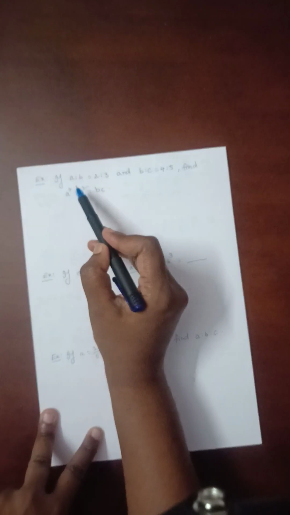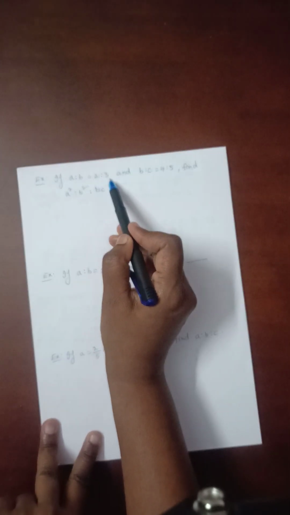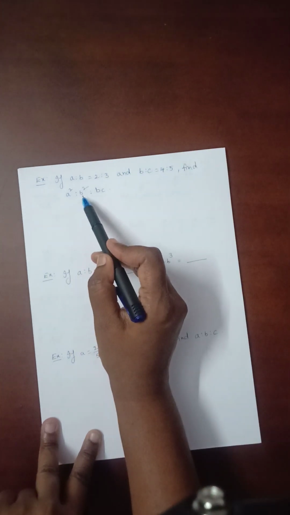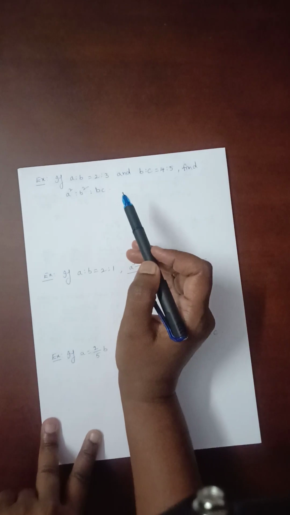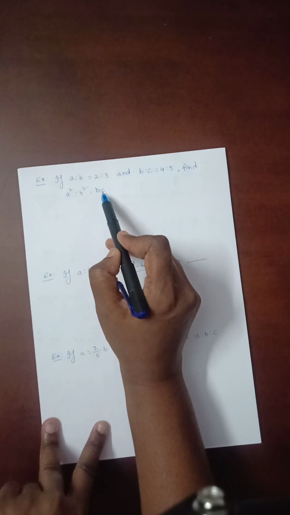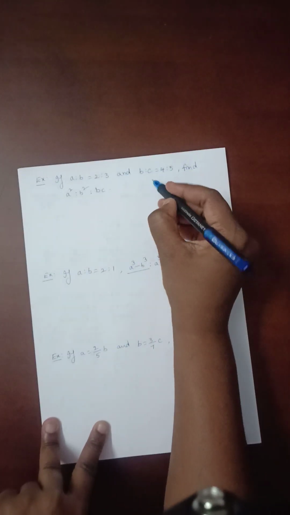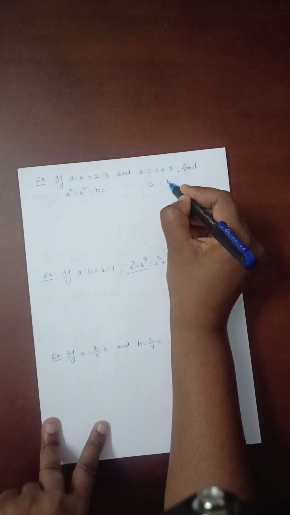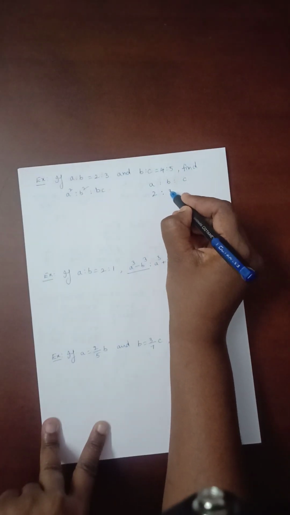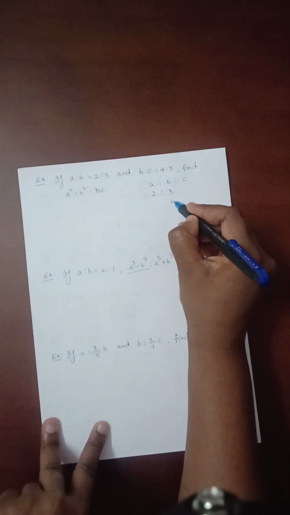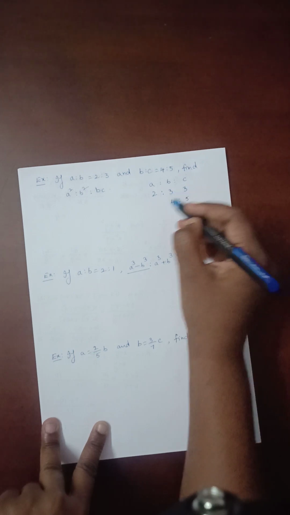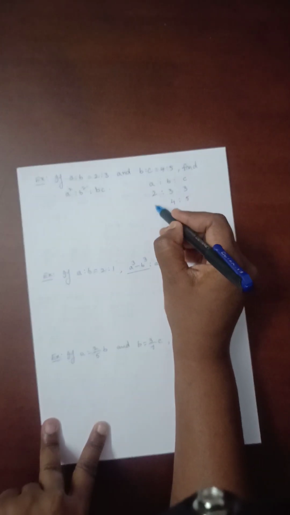So now one more problem. If A is to B equal to 2 is to 3 and B is to C equal to 4 is to 5, find A square is to B square is to BC. Means first you find out A is to B is to C, then we take the product. A is to B is 2 is to 3 and B is to C is 4 is to 5. Here gap is there, the gap we fill with the beside number 3. Here the gap we fill with the beside number 4.